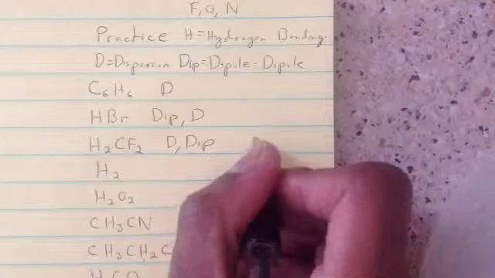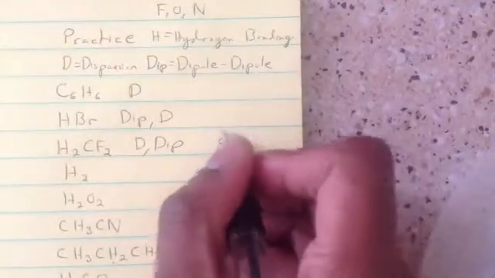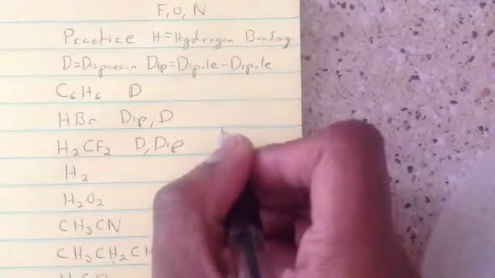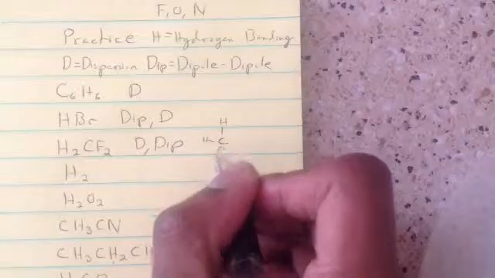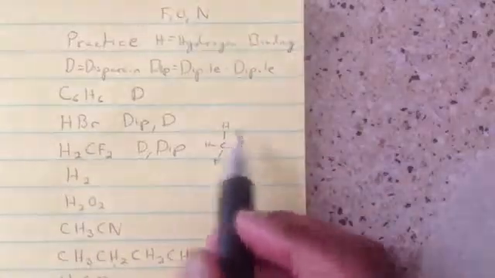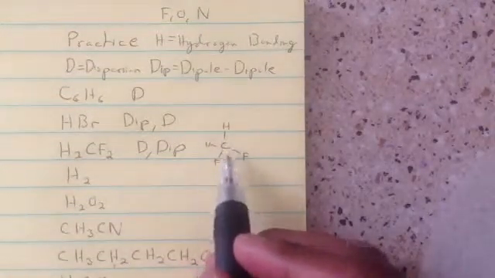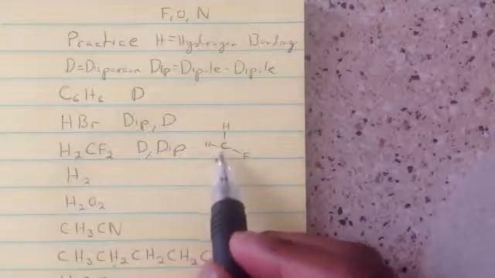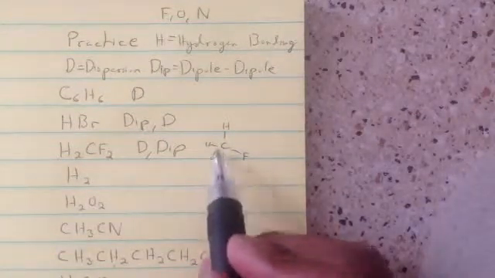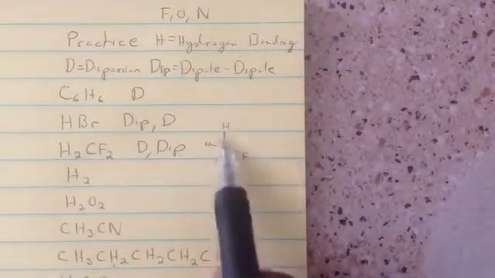C is going to be in the middle, and then you can have, let's say, one H over here, one H in the back, and then F, and then F. And this is a tetrahedral structure, but even though it's tetrahedral with no lone pairs, it's not nonpolar because of the fact that these are different elements.